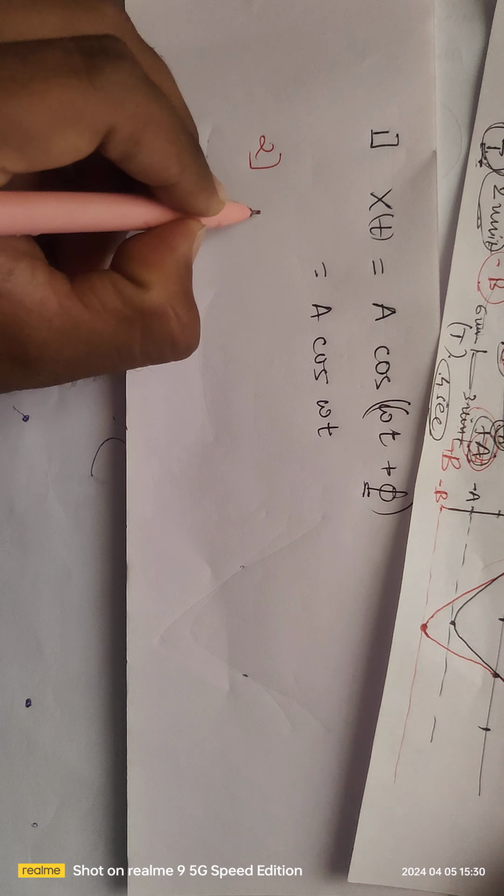So for the second case, firstly, we will count the oscillations from the plus A position.